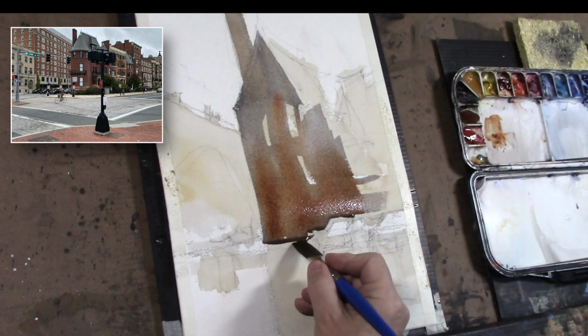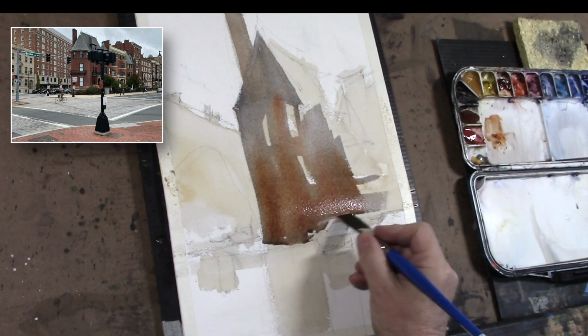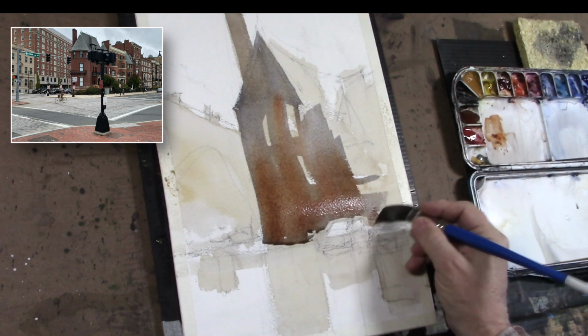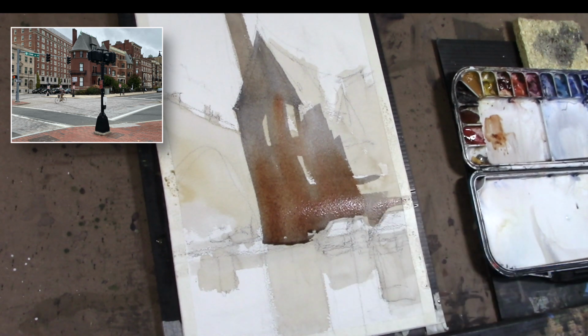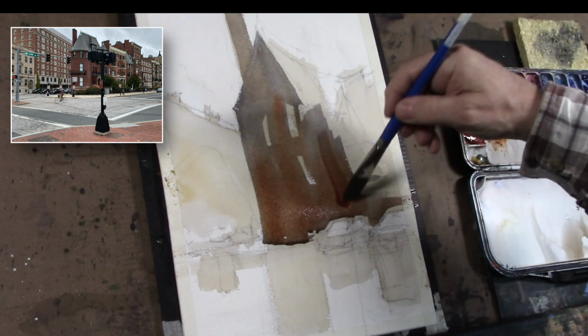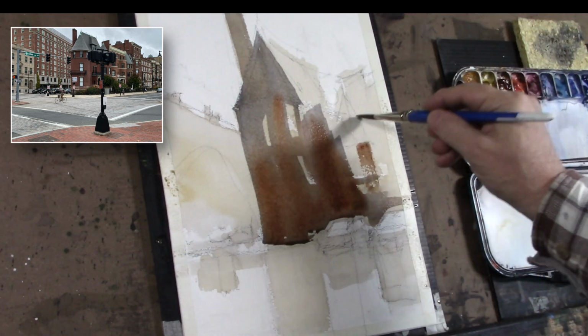Gotta be a little mindful of the edge. For the moment. That burnt sienna, I mean, it's perfect for brownstones.